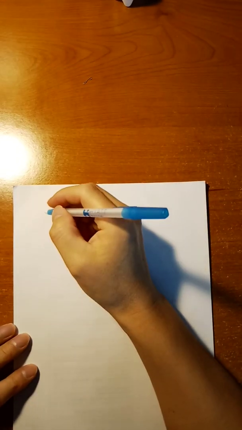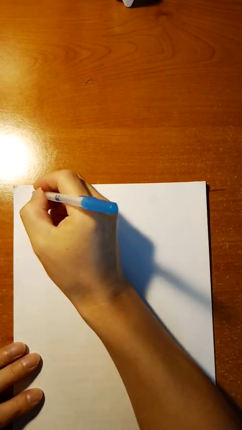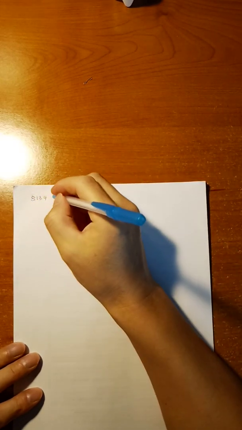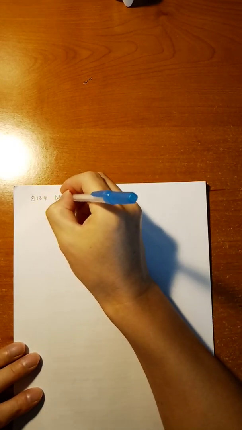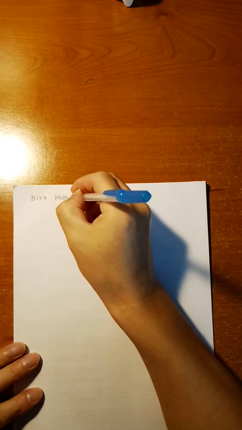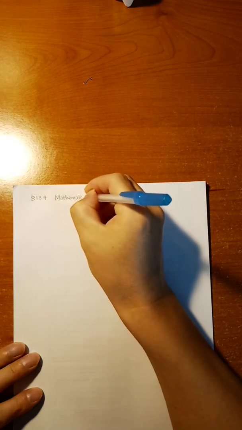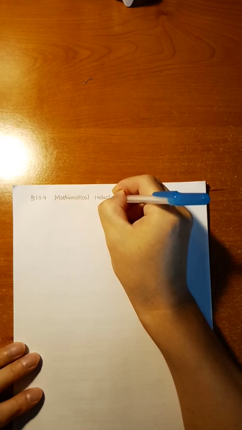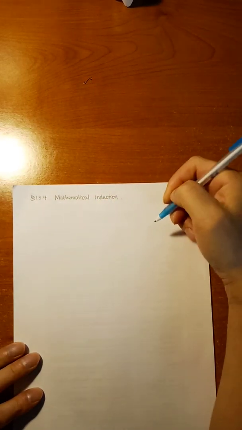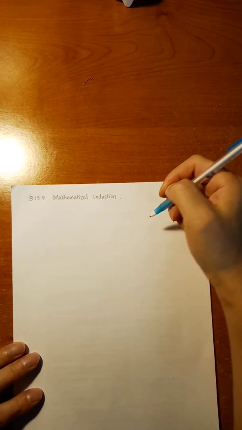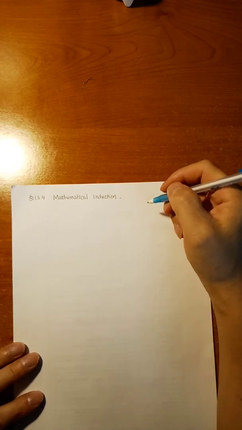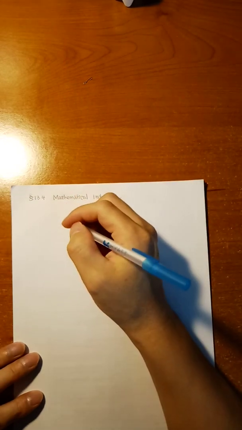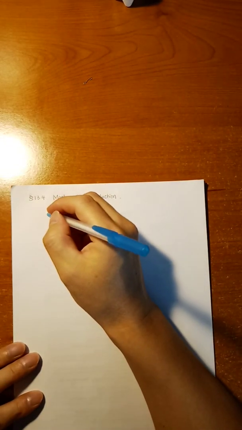Okay, let's talk about section 13.4, Mathematical Induction. What is a mathematical induction? Let's start from an example. For example, we have a statement.